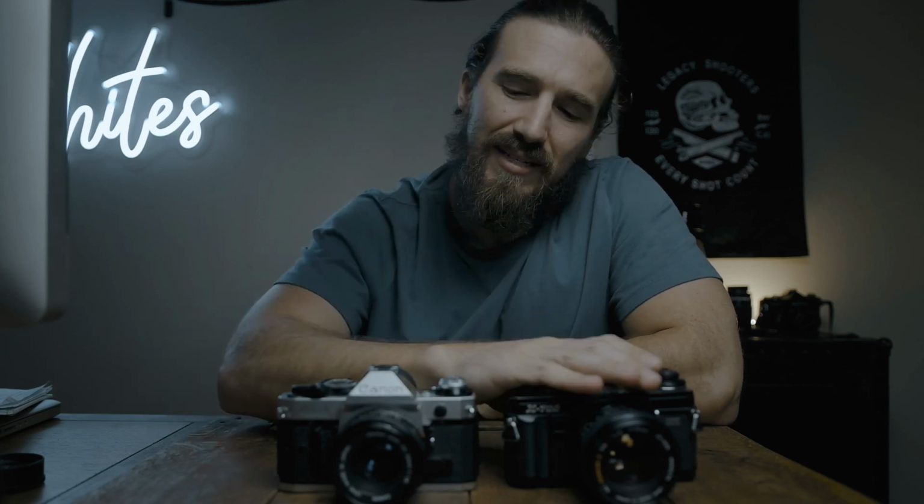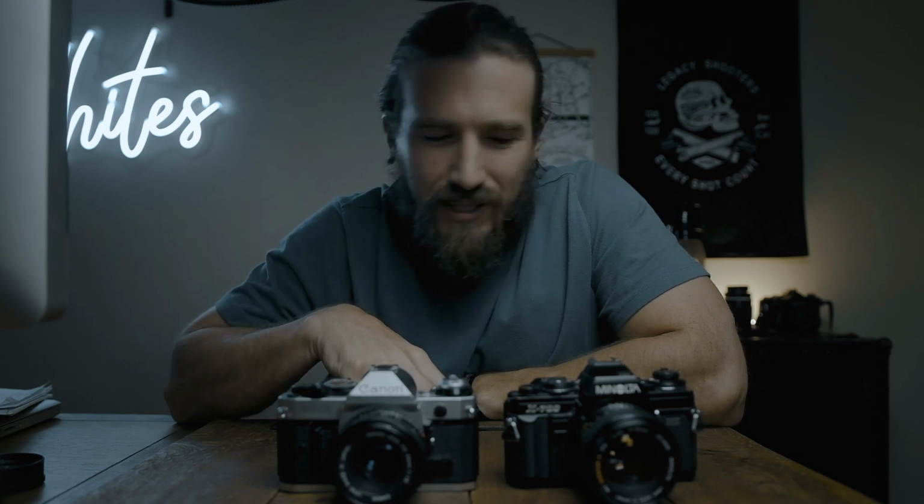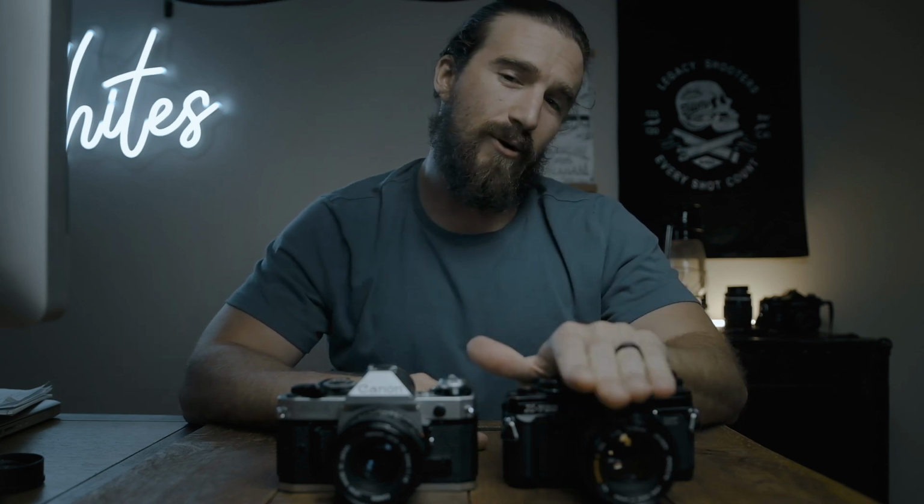So I hope you enjoyed this little video on the main differences between the X-700 and the AE-1 program. Let me know which one you go with down below. I like the X-700 despite its slight faults, but it does get a leg up for the aperture priority as opposed to the shutter priority of the Canon AE-1 program.